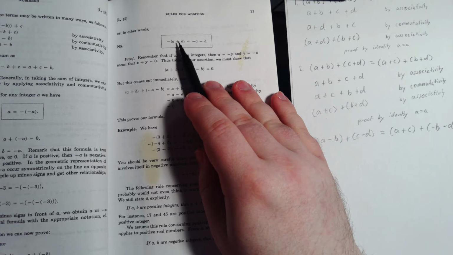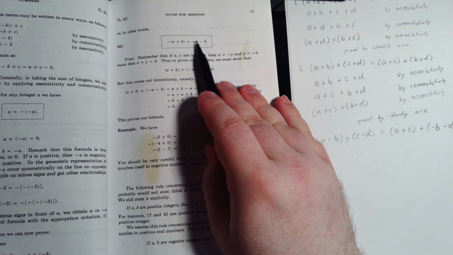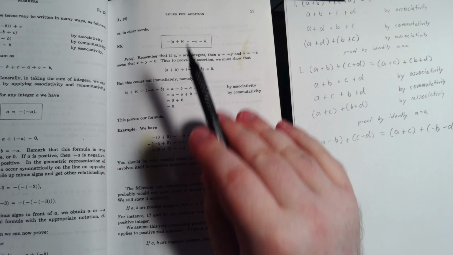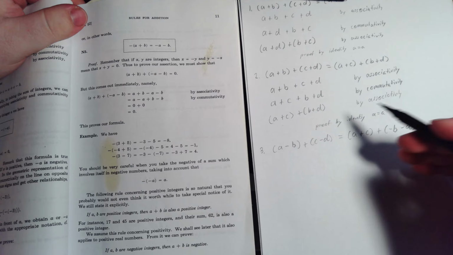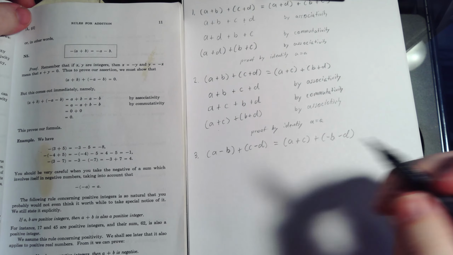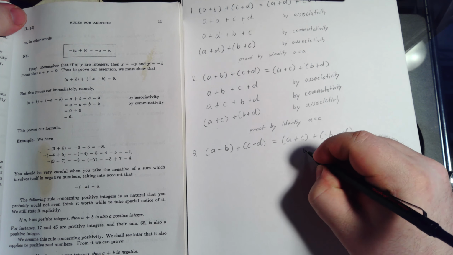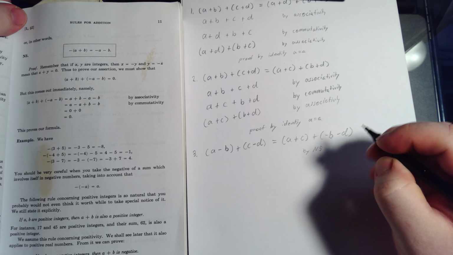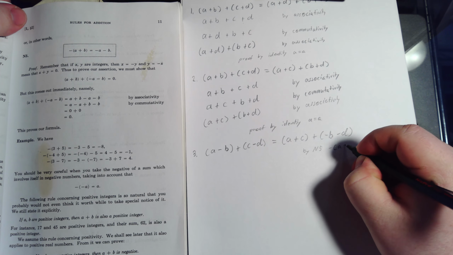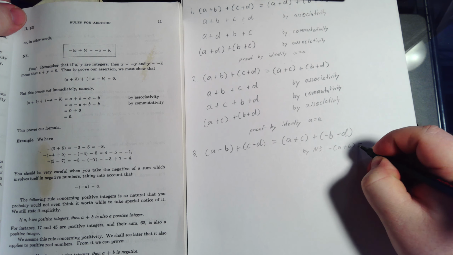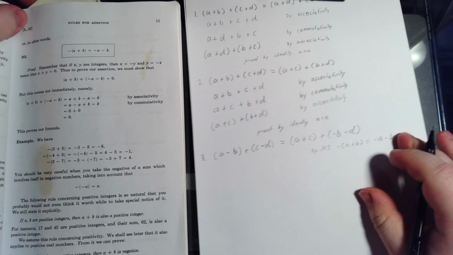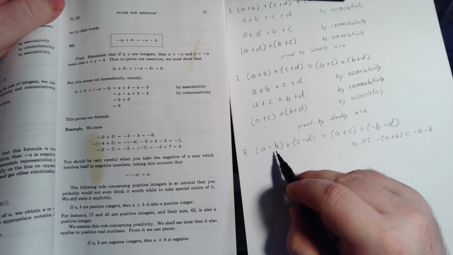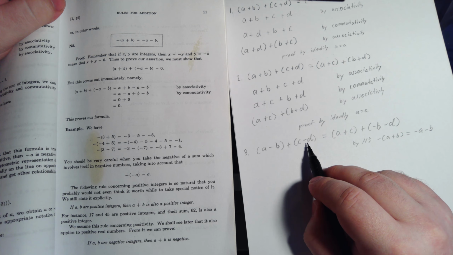So forget the B, and we have minus A equals minus A, but the minus is outside the parentheses. So we can use that here, I believe. So by N5, where minus A plus B is equal to minus A minus B, we're going to apply that rule to our minus B and our minus D.